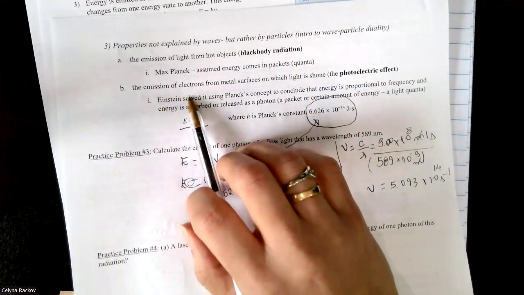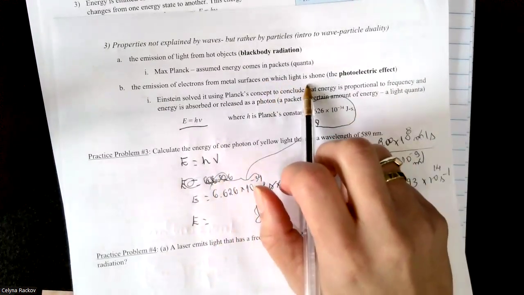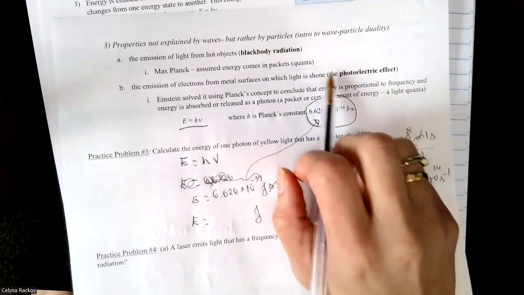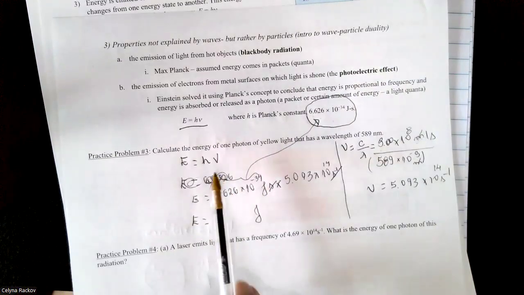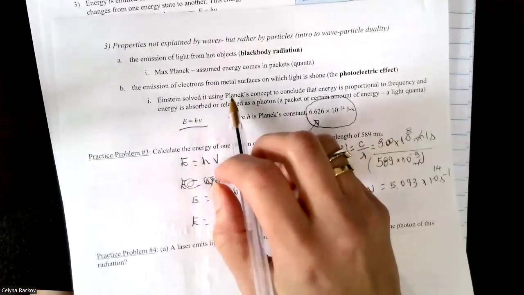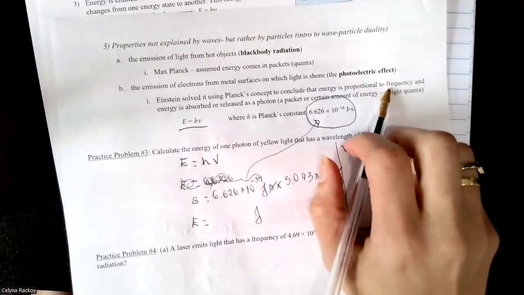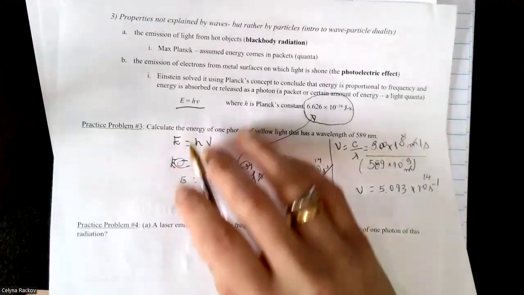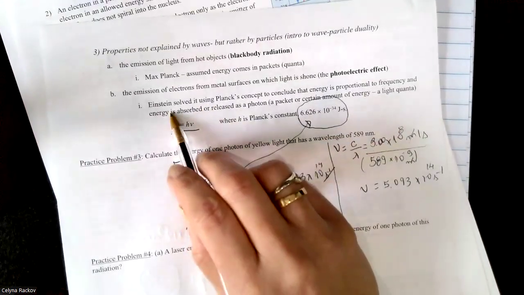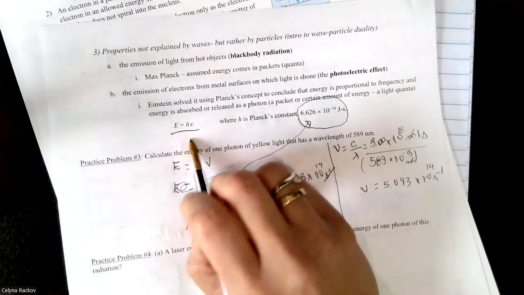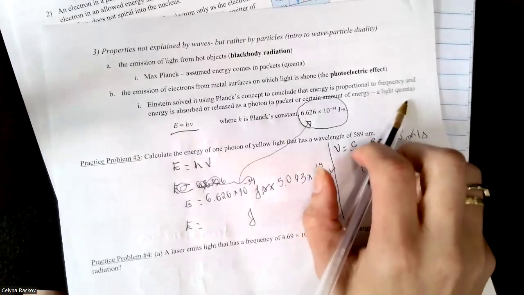The emission of electrons from metal surfaces on which light is shone would be the photoelectric effect. Okay, then Einstein solved it using Planck's concept to conclude that energy is proportional to frequency. So that means when frequency increases, energy increases, right? A packet of set energy amount will be the light quanta.